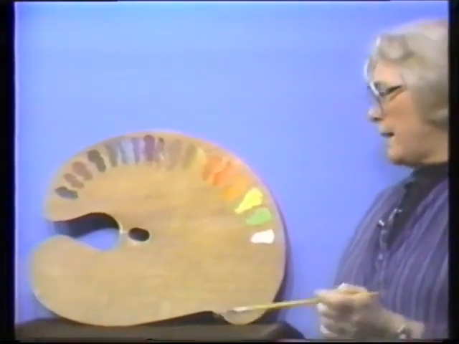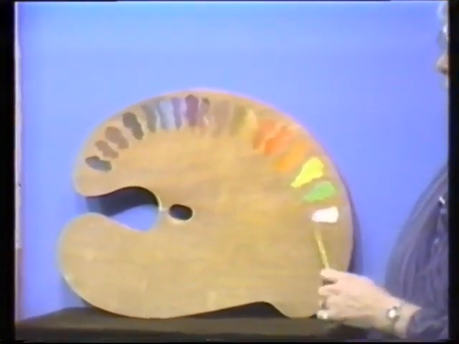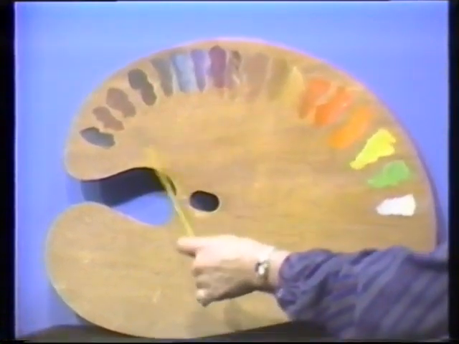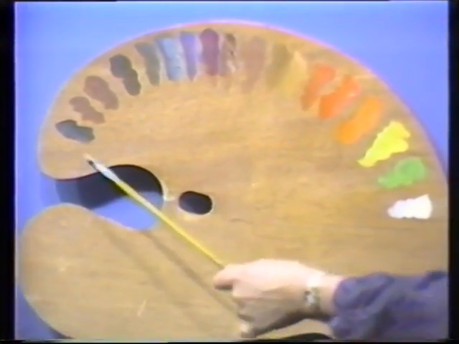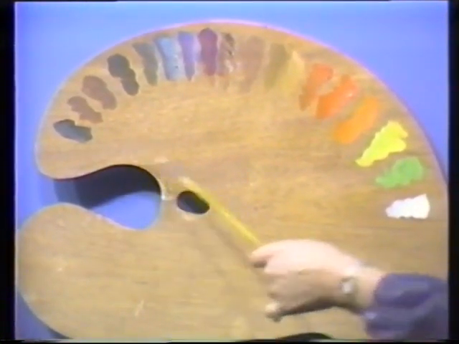I am left-handed, I guess you've noticed, and so I set up my palette backwards. I read from right to left, in that I put my white, a lightening agent, at this end, and go all the way over to here to black, a darkening agent, although I don't use it for that purpose.